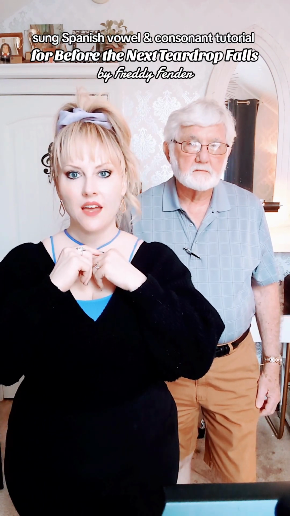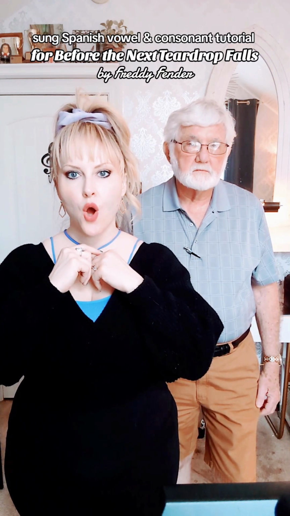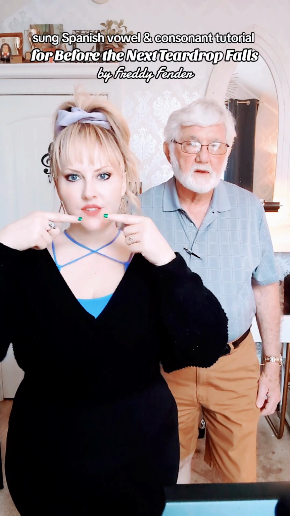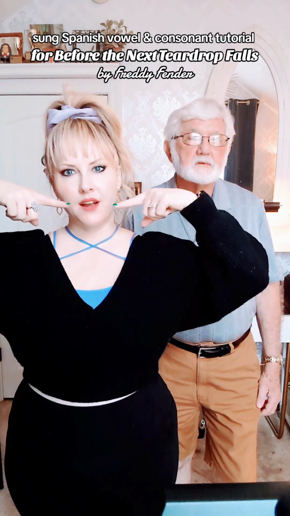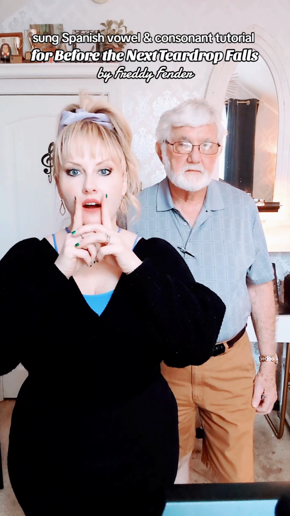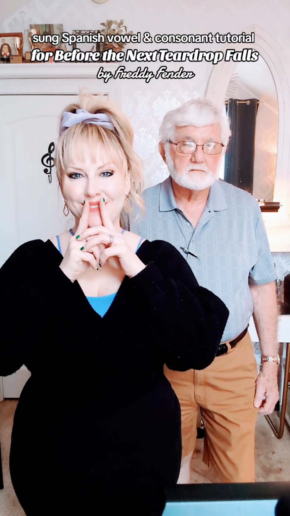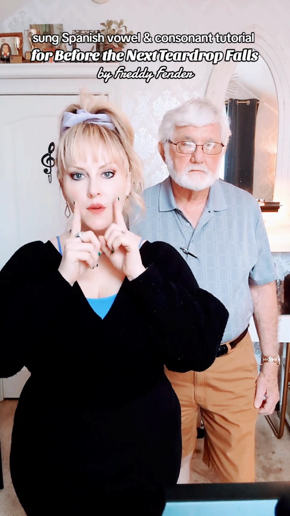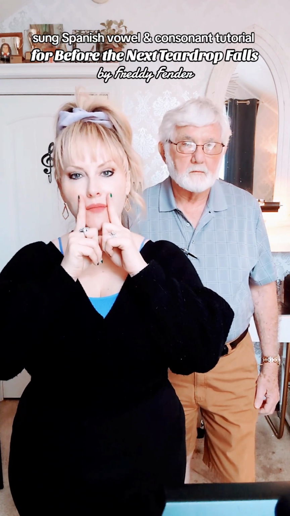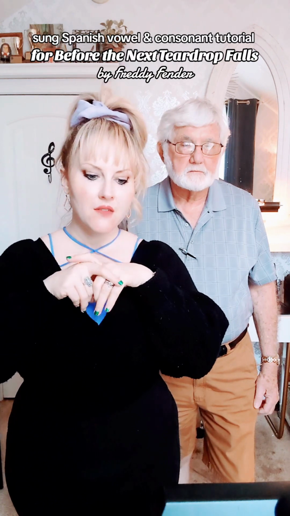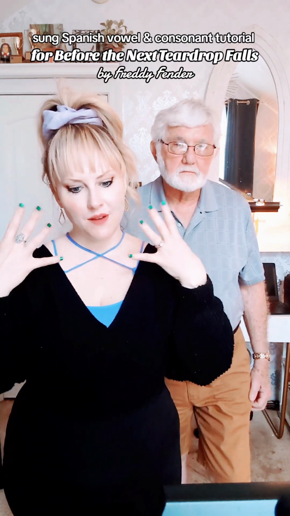Instead of A, E, I, O, U, where we have our corners really in and really out, we want to keep the corners in this track. Not really spreading out so far or squeezing in so far, but just more of a consistent shape for a more consistent, beautiful vowel sound.